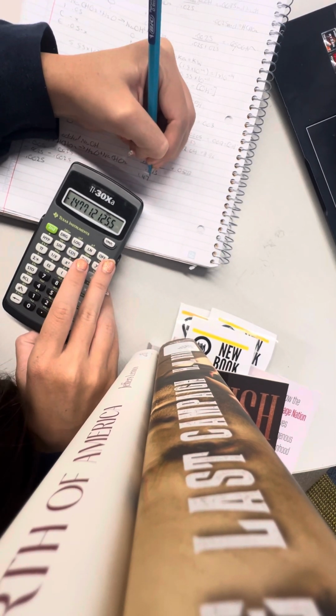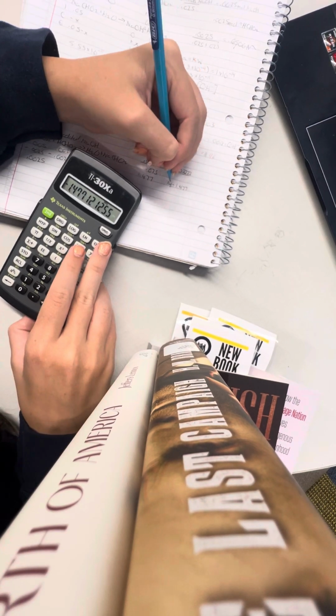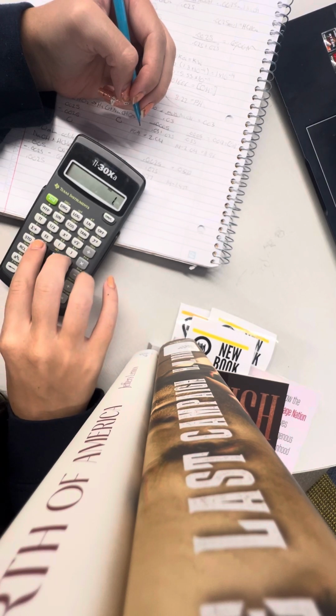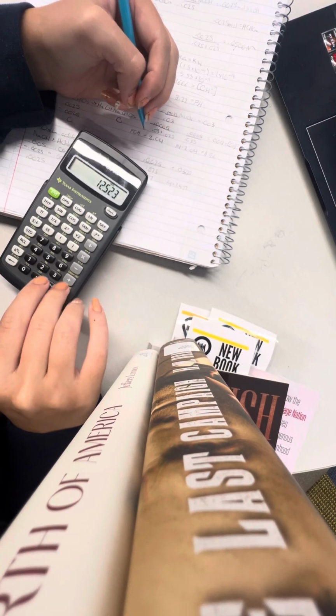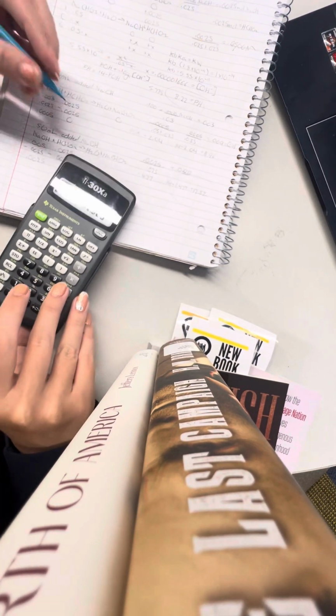Negative log of that is this. We're going to subtract that from our 14, and you're going to get 12.52, which is the pH of that.